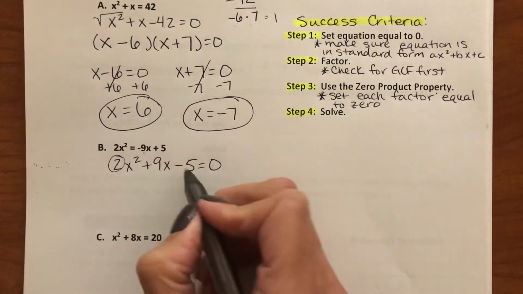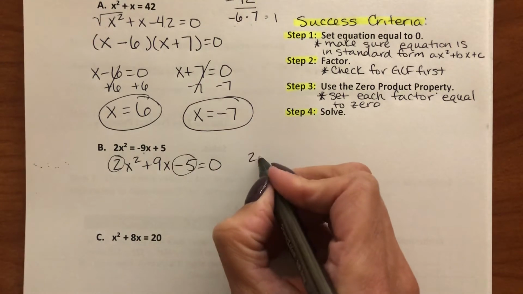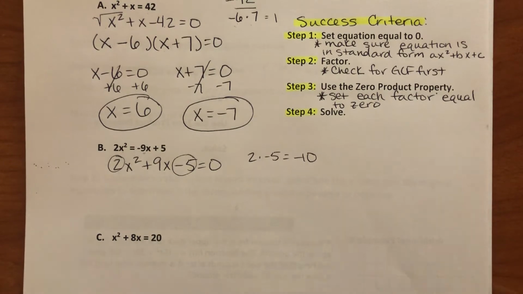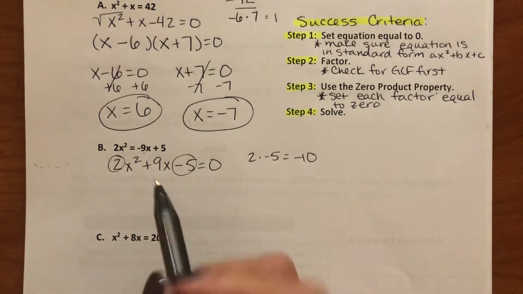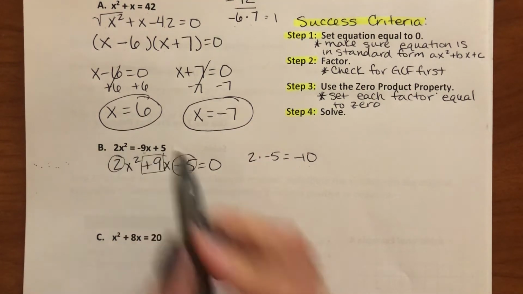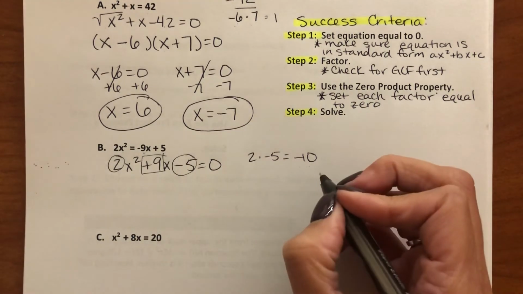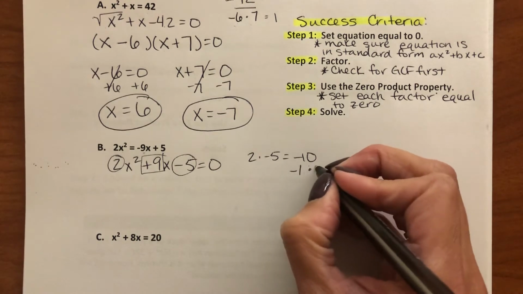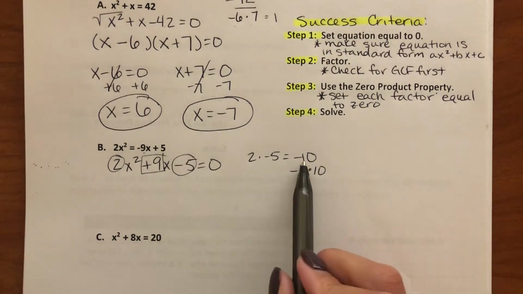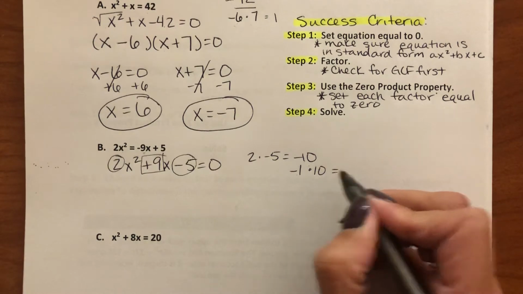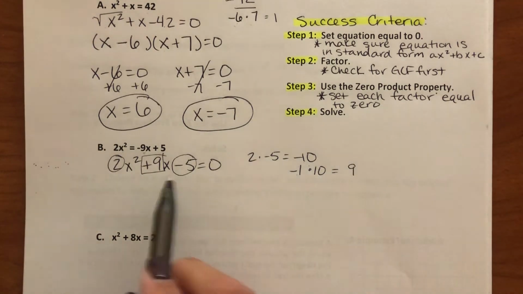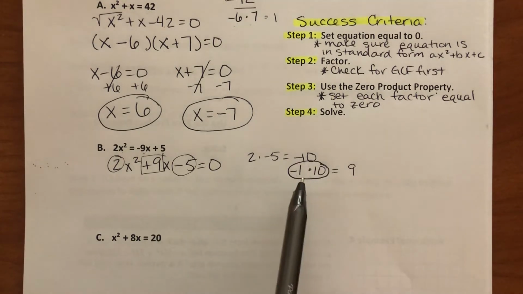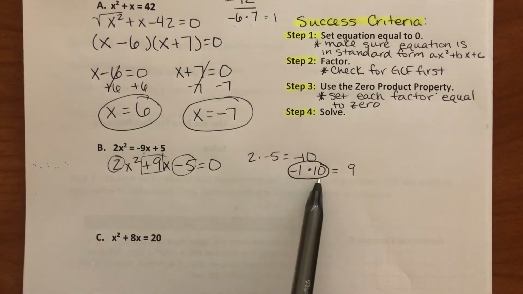This is when you multiply 2 times negative 5, that gives you negative 10. So I'm looking for the factors of negative 10 that add to 9. So that would be negative 1 times 10. Negative 1 times 10 is negative 10, but if you add them, you get 9. So that's the winner here. Now I'm going to replace the 9x with the negative 1 and the 10.